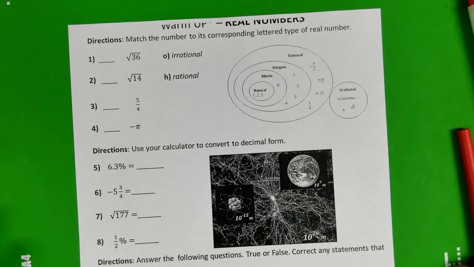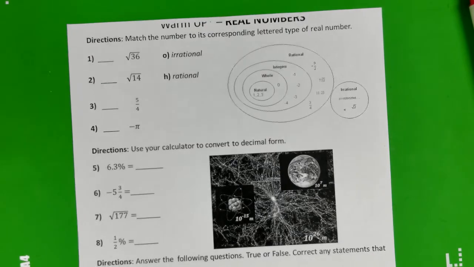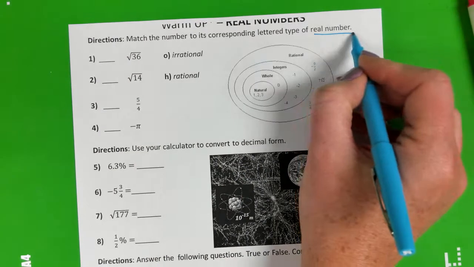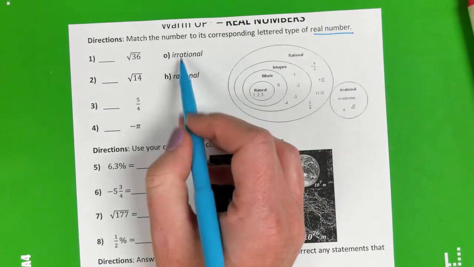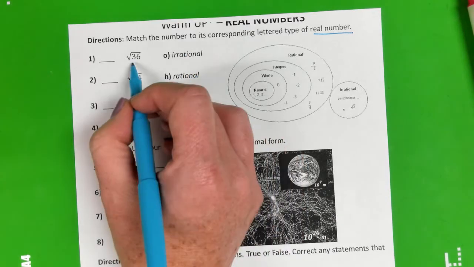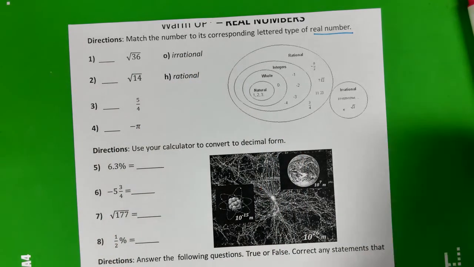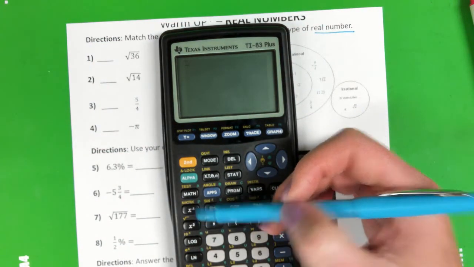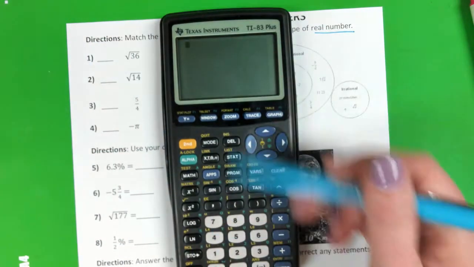Okay, so let's go through and see how you did on these practice problems. It said match the number to its corresponding letter type of real number. So all we're trying to do is decide, is it rational or is it irrational? Now the square root of 36, I just want to show you on your calculator to get the square root button. Okay, remember we're using a new calculator.